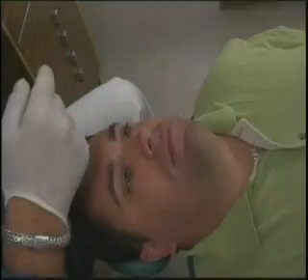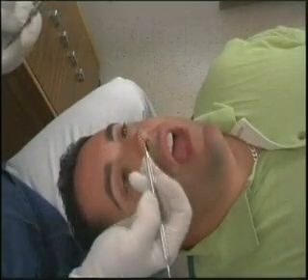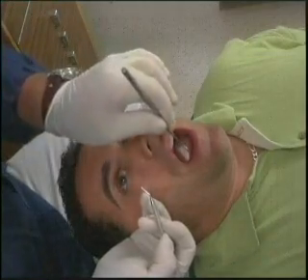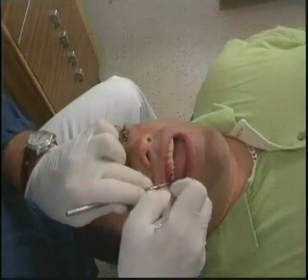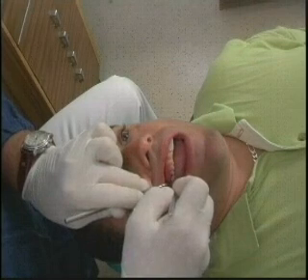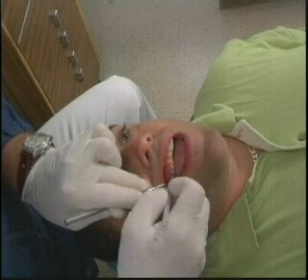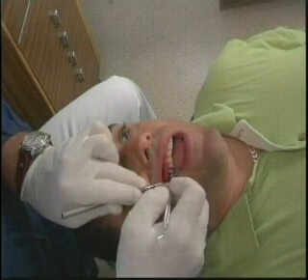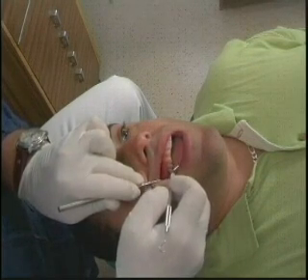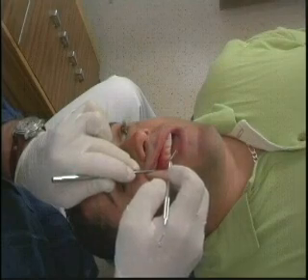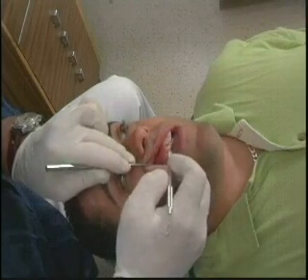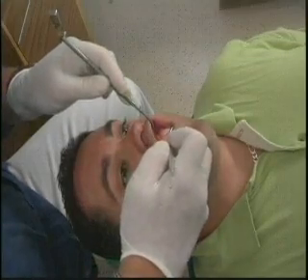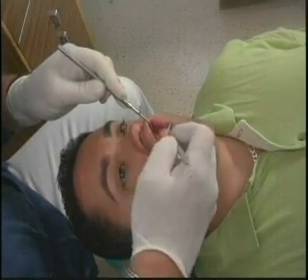Then what we would do is we would take the little probe here, which again is just measured in millimeters, and we would go ahead and start in the back, and we would measure 5, 4, 7, 7, 4, 5, 5, 4, 3, 3, 3, 3, 3, 3, 3, and measure all the way around to try and find out how far underneath the gum tissue we can get the probe, because that gives me an idea of where the bone level is.